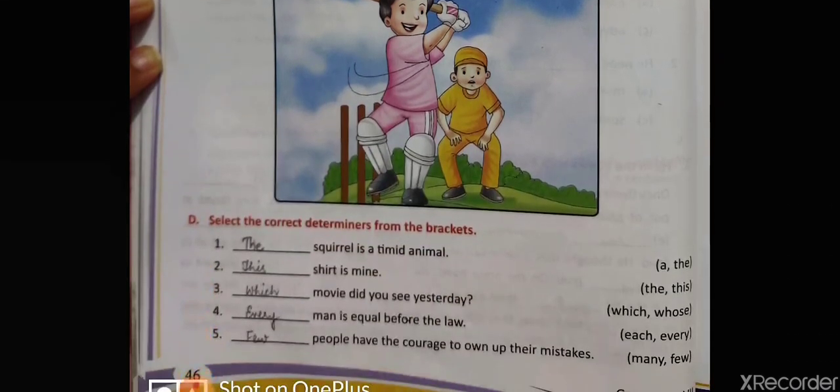Coming on to the next exercise, and this is the last exercise of this chapter. Select the correct determiners from the bracket. So in the bracket there are two determiners given. We have to choose the correct one. So dash squirrel is a timid animal. So the squirrel is a timid animal. Dash shirt is mine. So this shirt is mine.